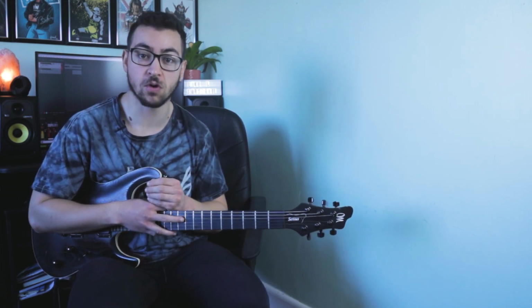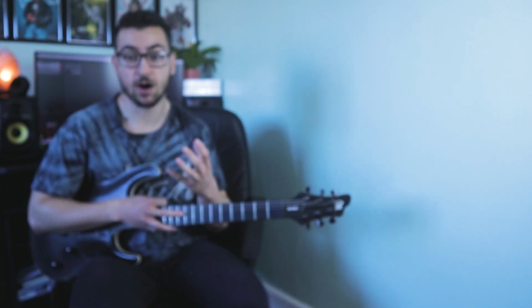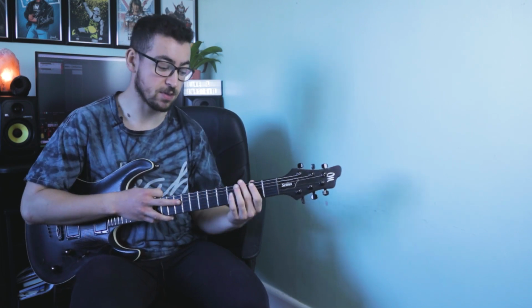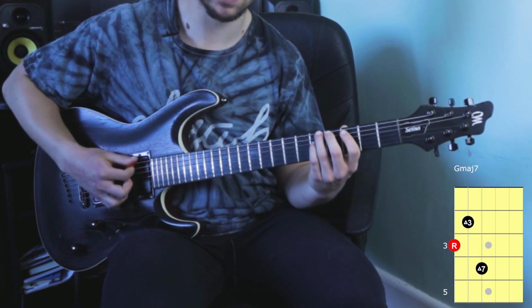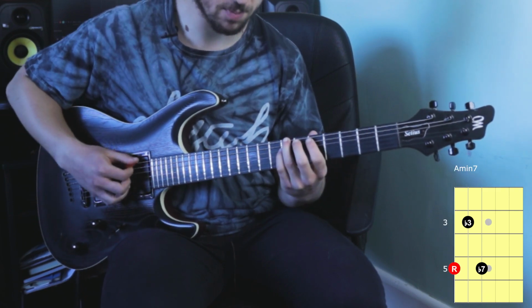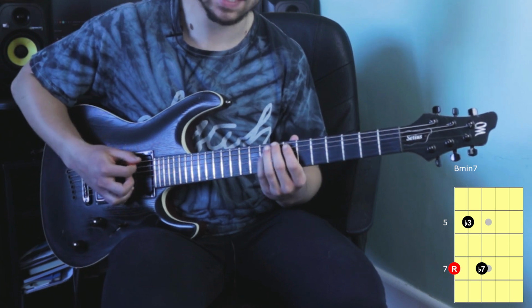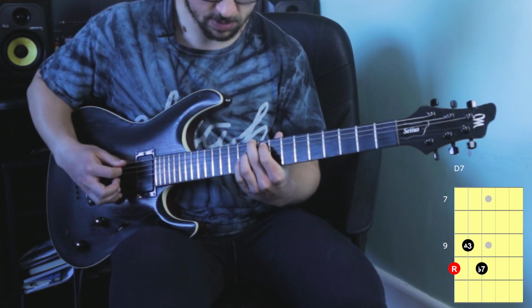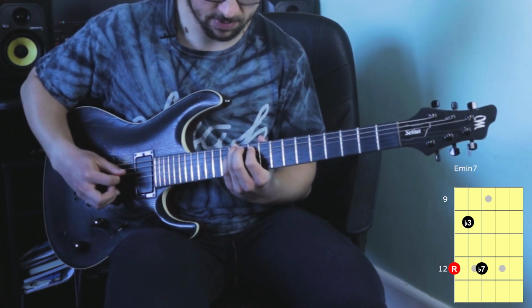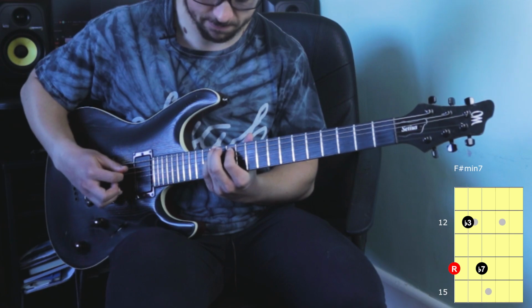I'm using shell voicings in the key of G major for this riff. Shell voicings are basically chord voicings that play the root, the third and the seventh and omit the fifth. So we're only playing the root, the third and the seventh. Let's take a look at our options in the key of G. We can play a G major 7, an A minor 7, a B minor 7, a C major 7, a D 7, an E minor 7, and an F sharp minor 7.